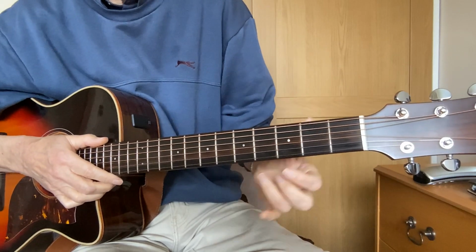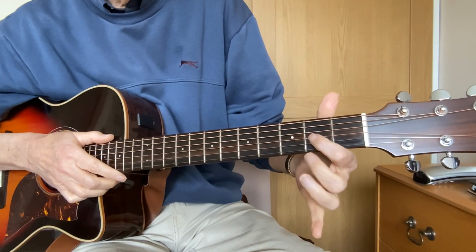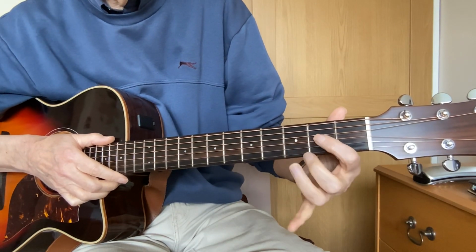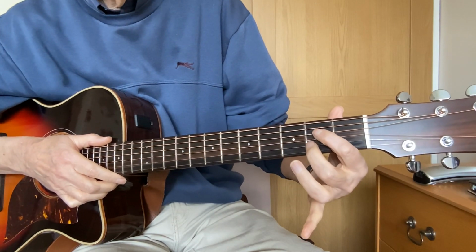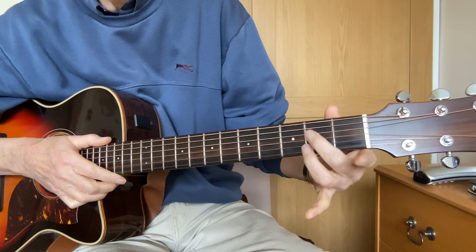You need to check that out if you haven't seen that already. And so we've got our D chord, our little triangle here. And what we want to do is move to our A7 chord, which is, we could use those two fingers, but that involves a big change of your hand.